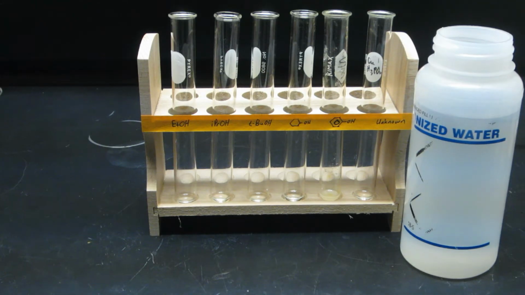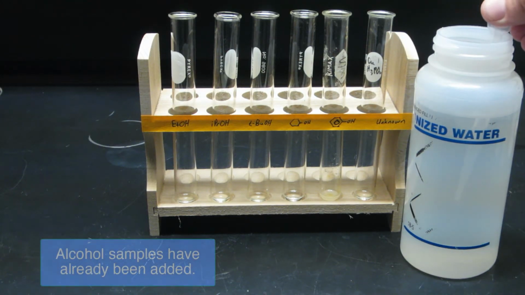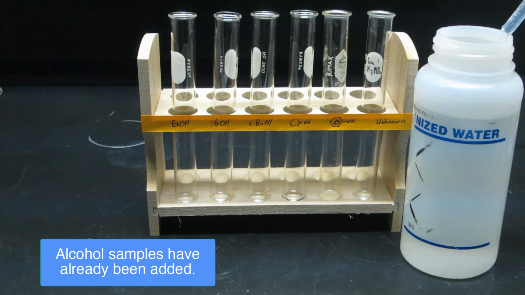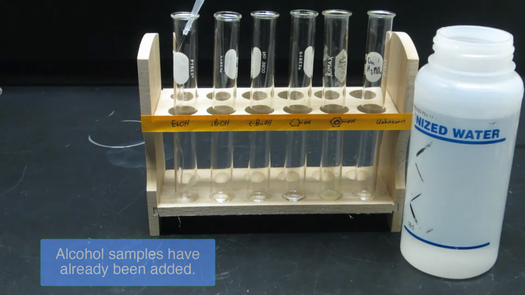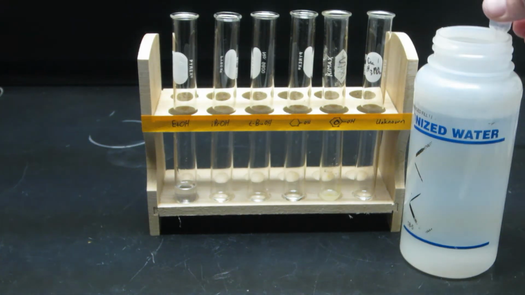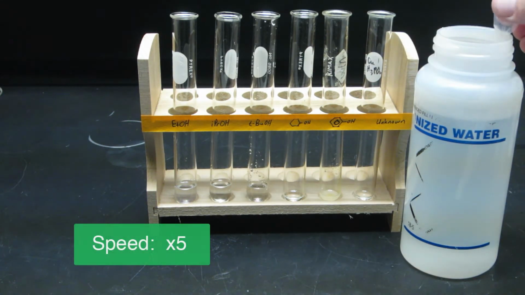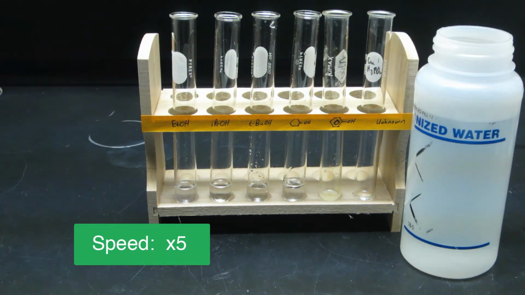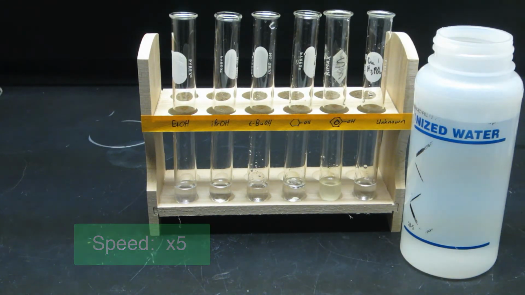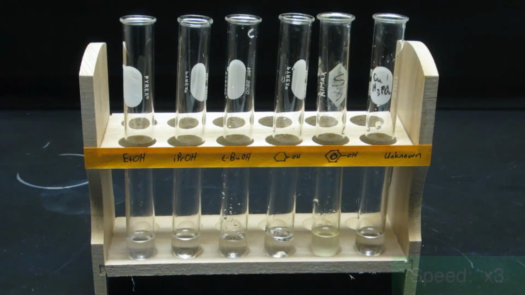And the test tubes there, labeling from left to right. First one's ethanol. The second one is 2-propanol. Third one is 2-methyl-2-propanol. Fourth one, cyclohexanol. The fifth one, phenol. And the last one is the unknown.